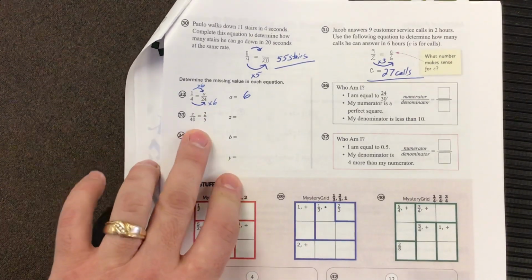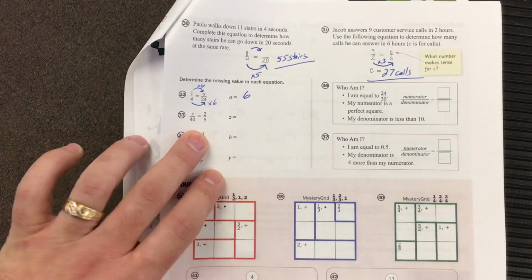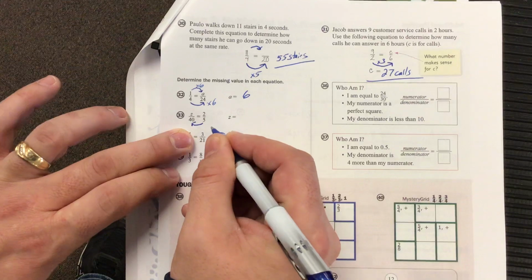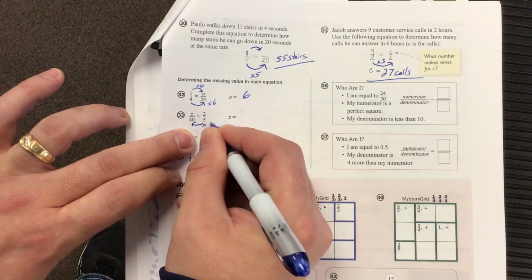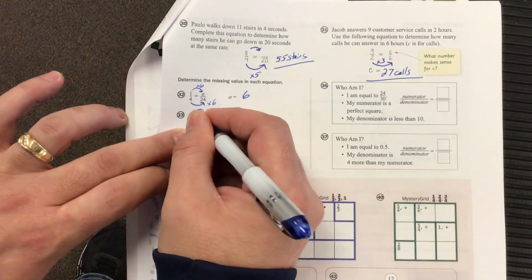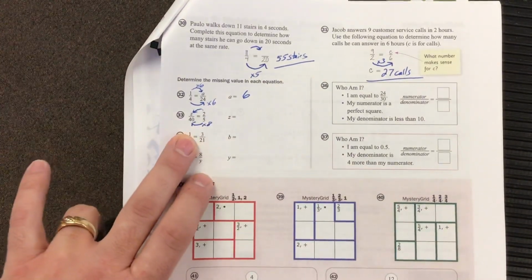It is right. Question number 33. Now my arrow goes the other way. Or you can do dividing, I guess. 5 times 8 is 40. Same to the 2 times 8. 16.